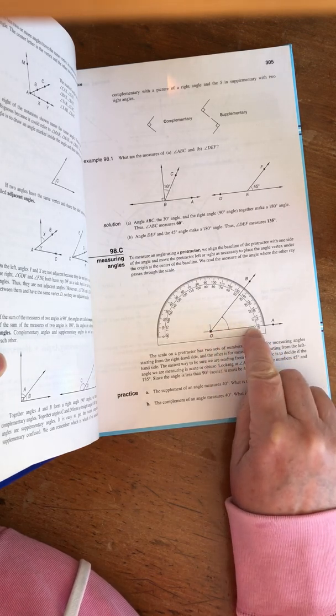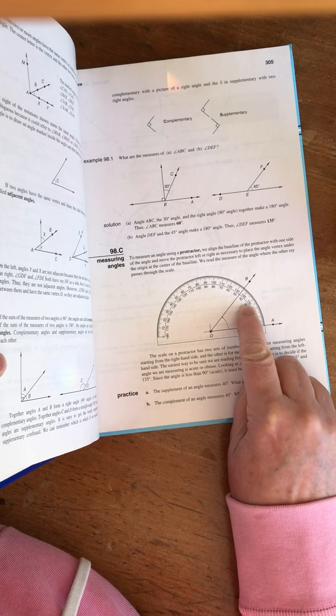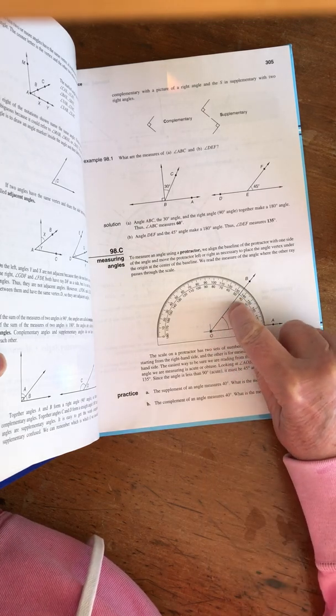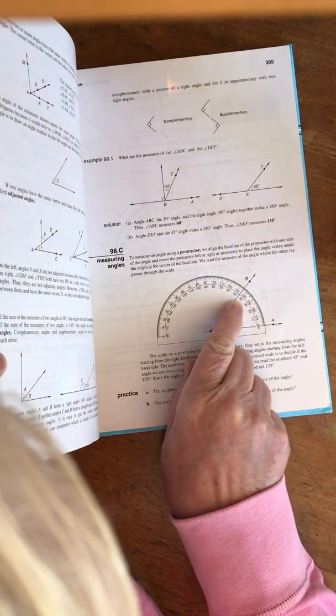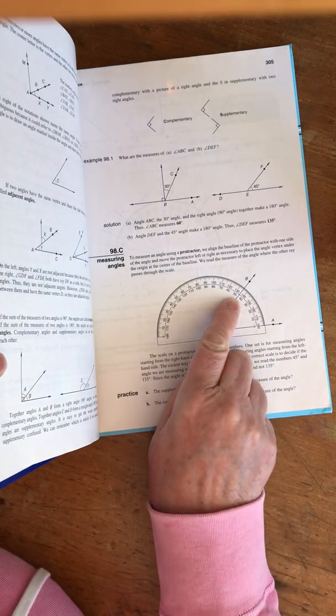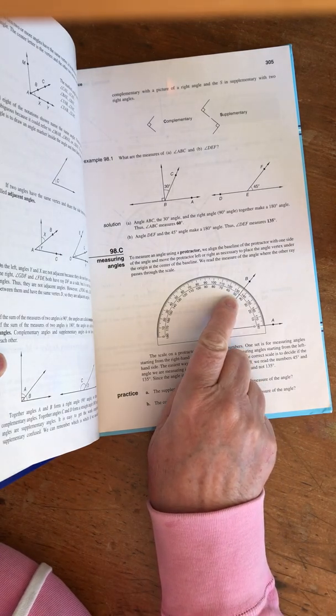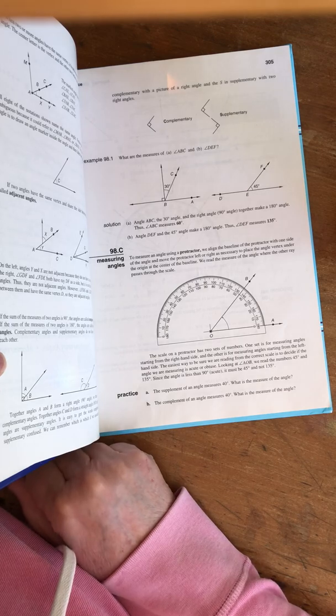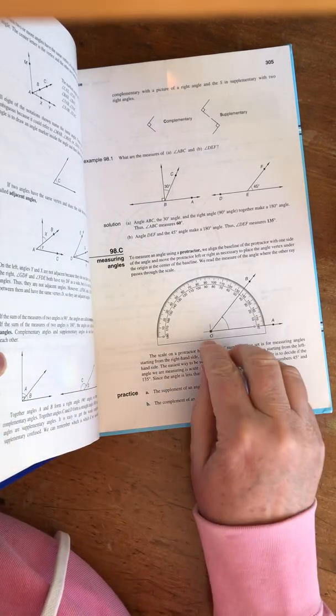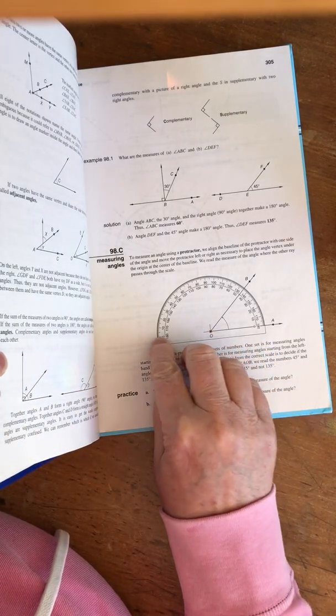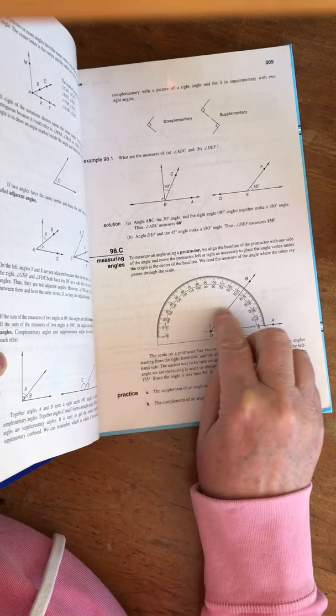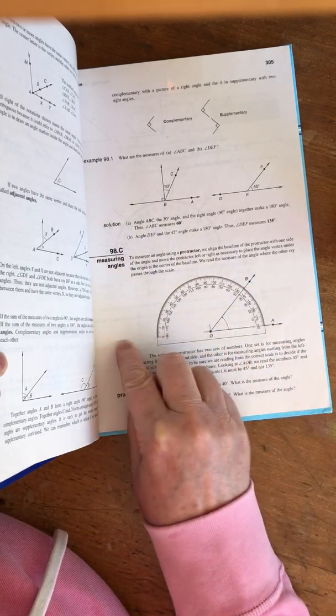We're thinking of this as 0. And then we measure up, and we see where the top line is, and we see it's halfway between 45 and 50. That means this is a 45-degree angle, okay?